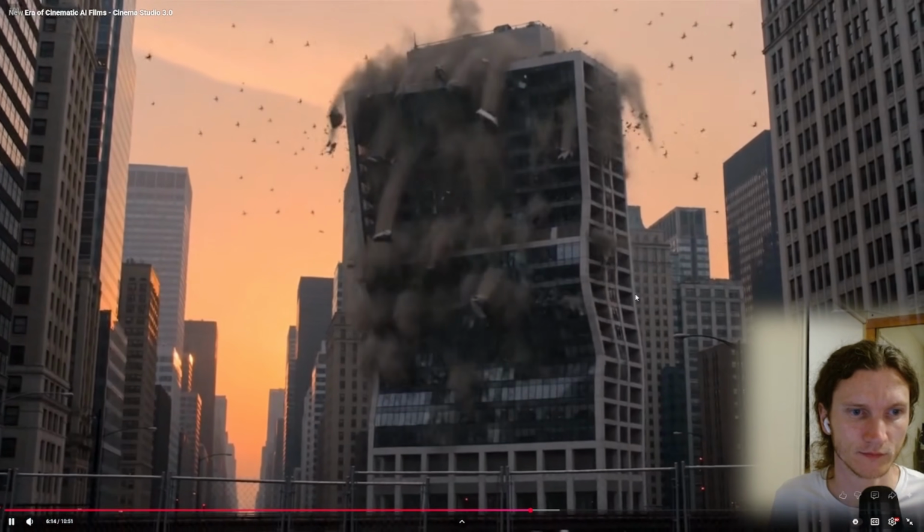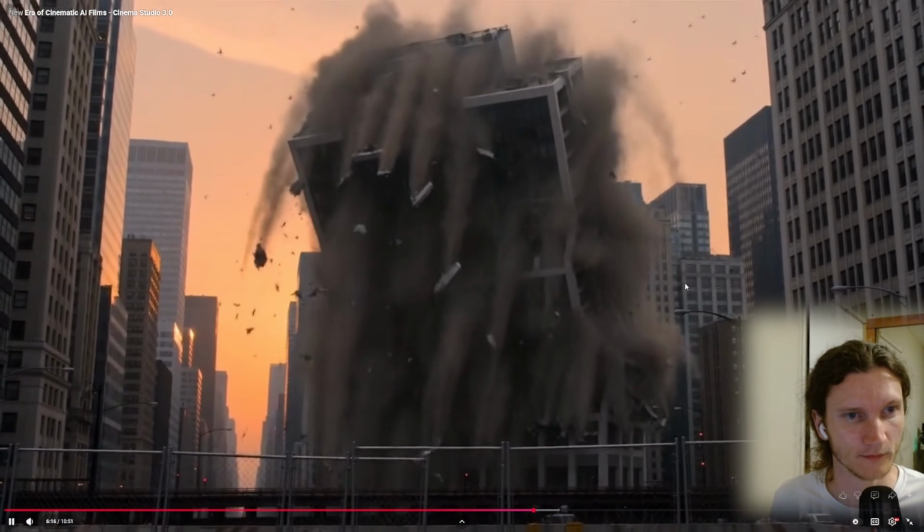Alright, that's cool, but what about no start frame and no references? The debris reacts properly, the physics are just on point.